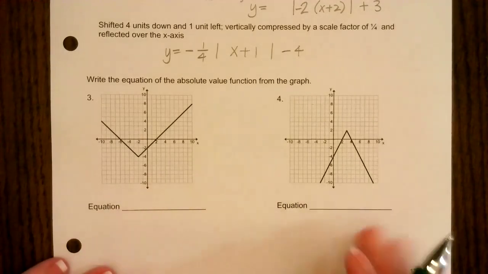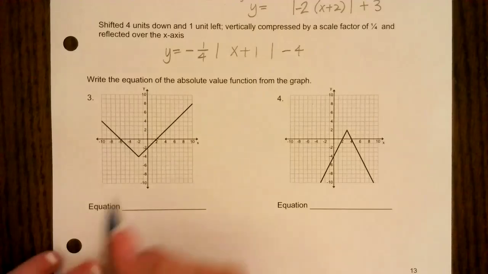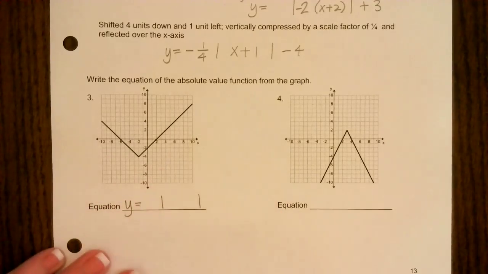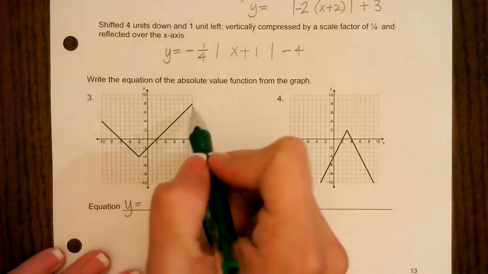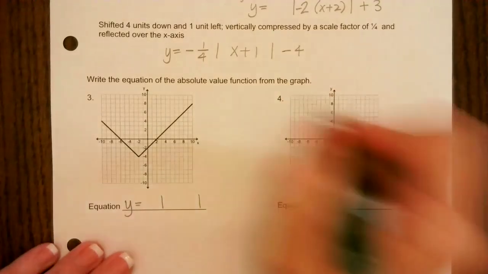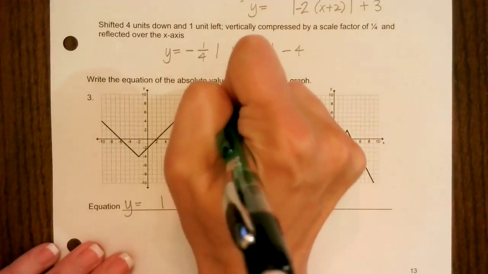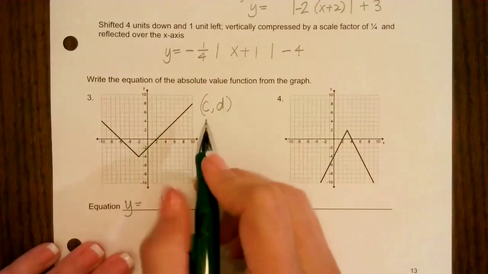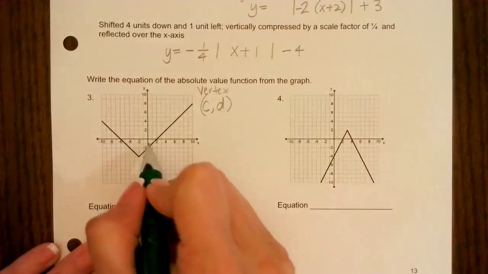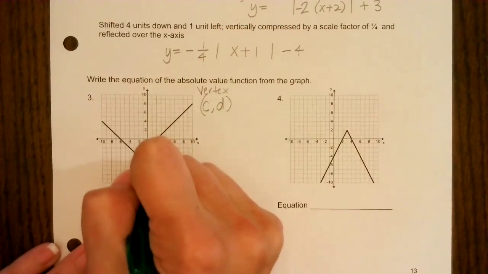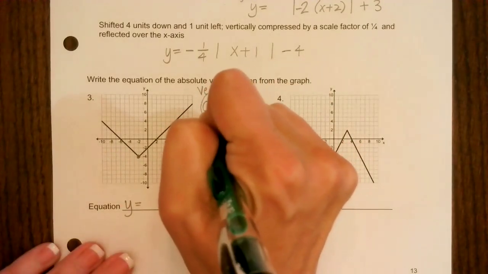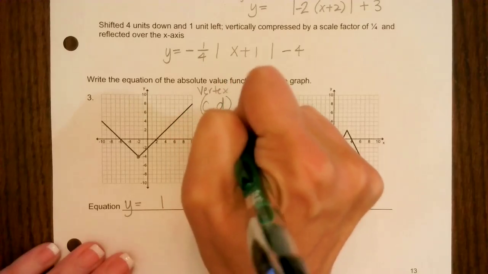So in both of these cases here, we have an absolute value. So I know that my equation is going to be y equals, and it's going to have the absolute value bars. I can tell because that's what the parent function looks like for an absolute value. Now, when we were graphing these, we talked about C and D is the vertex. So our vertex is C comma D. So that's the first point I'm going to want to find on this graph right here. It went to the left 2 and down 4. So this is -2, -4.